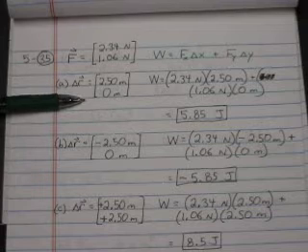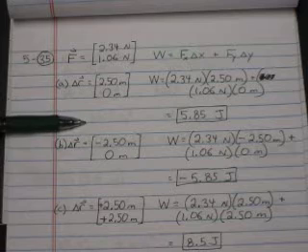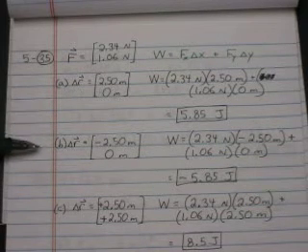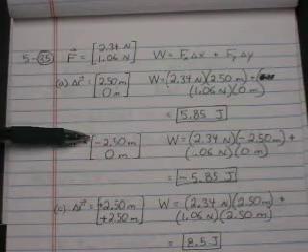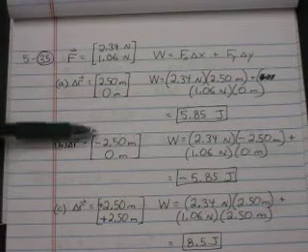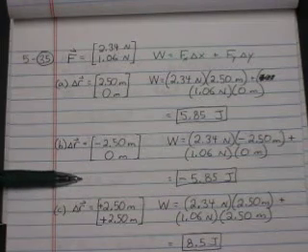And that adds nothing to the work, the y component. So for part A, the answer is 5.85 joules. For part B, you do a similar thing. Now we're multiplying the x components, 2.34 newtons times negative 2.5 meters, plus 1.06 newtons times 0 meters, and we get negative 5.85 joules.